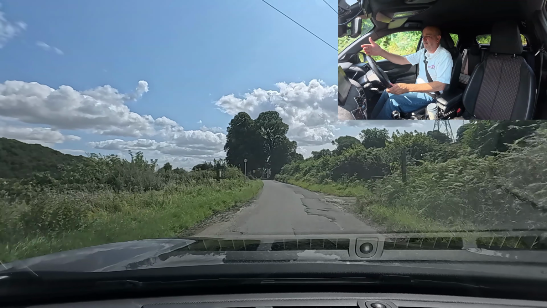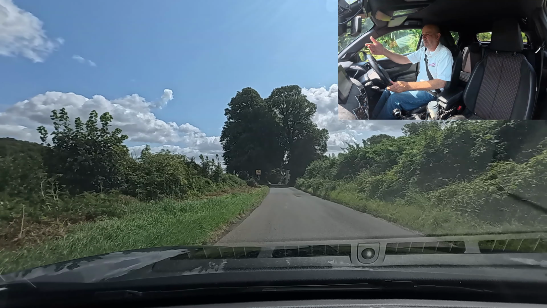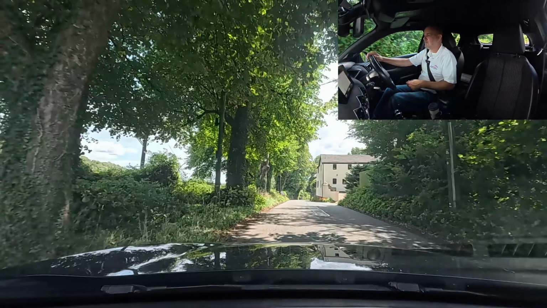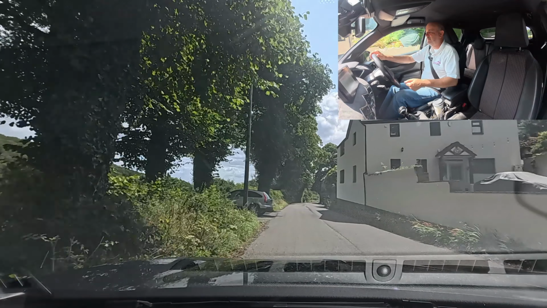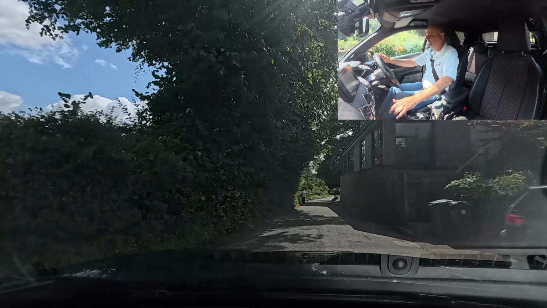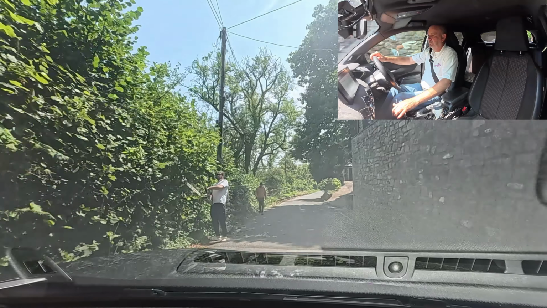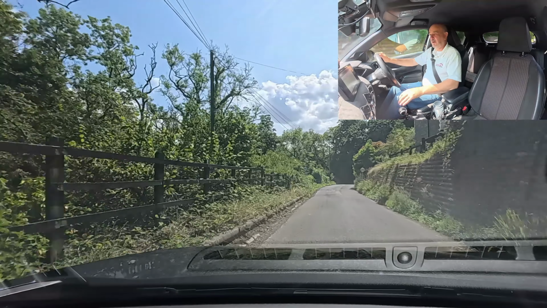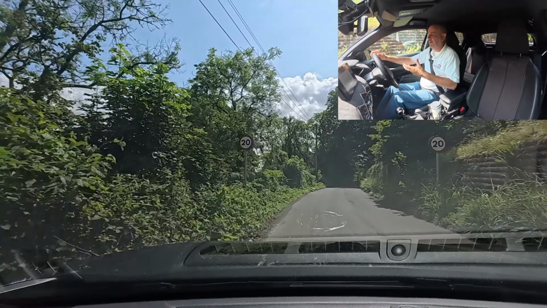And now I got a warning for no pavement, so people walking in the road. So I'm going to be aware of that now. There's the people in the road. Granted, they're not walking, but they are working. Now I'm going into a 20 zone, so now I'm really going to expect pedestrians in the area.